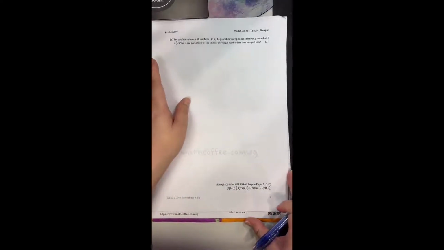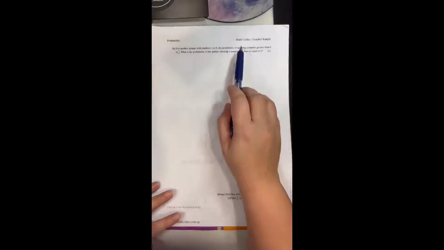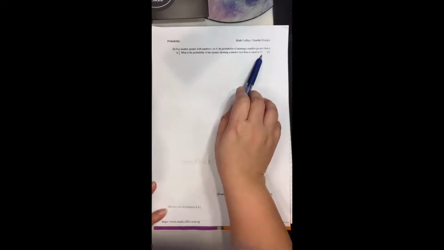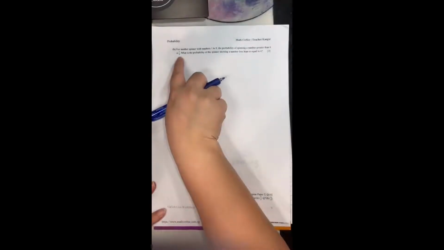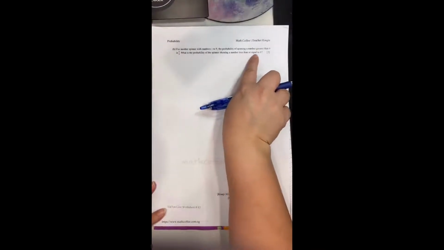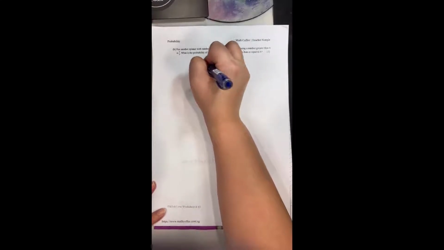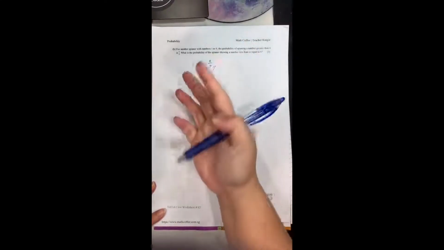Okay, let's move on to part B. This one is a little bit tricky. They say for another spinner with numbers 1 to 9, the probability of spinning a number greater than 6 is 1/5. And what's the probability of spinning a number that is less than or equal to 6? So it's the complement. Complement means that 1/5 plus this, the number less than or equal to 6, add up together to give me 1 whole. So this one will be just 1 whole minus 1/5. So the answer is just 4/5. Very straightforward.